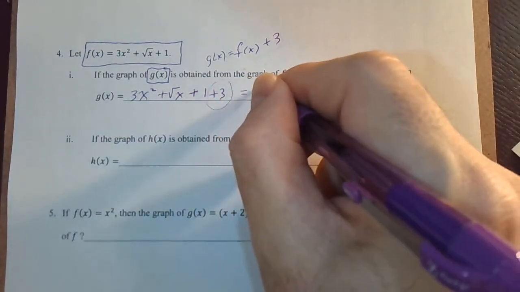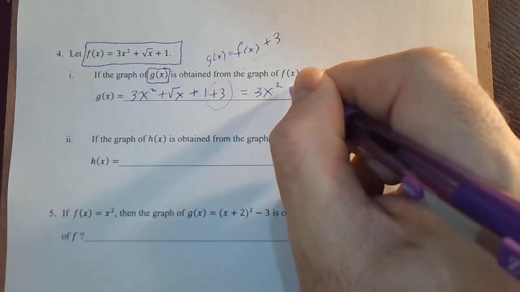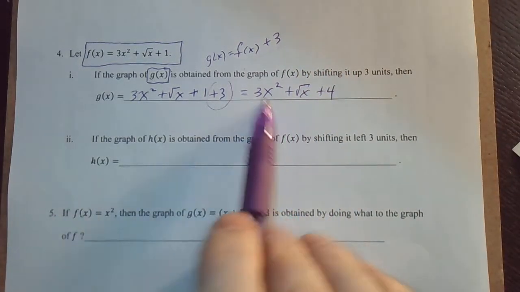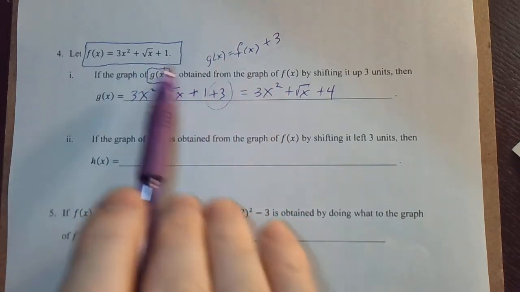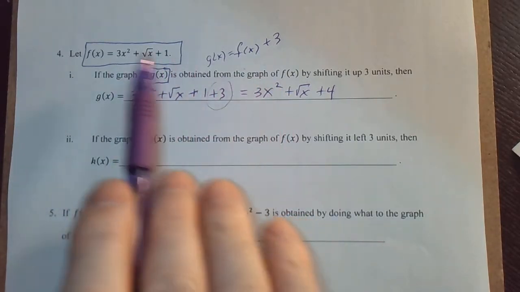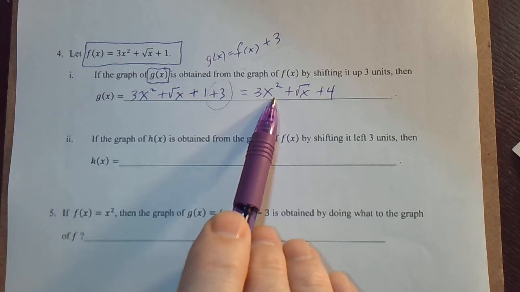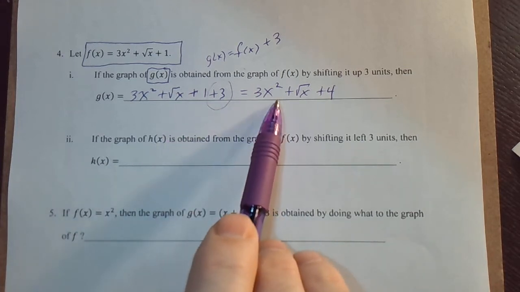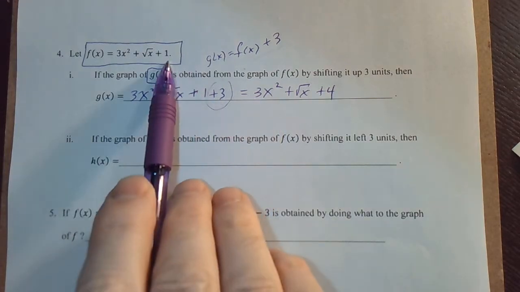Really, this would be better written as 3x squared plus radical x plus 4. These two graphs would have exactly the same shape, but they would be located slightly differently. This one would be 3 units up from this one.